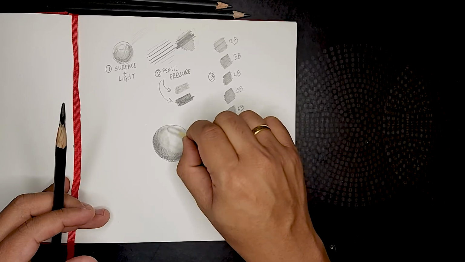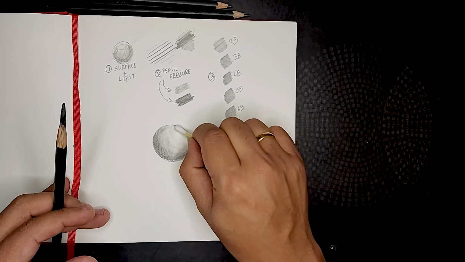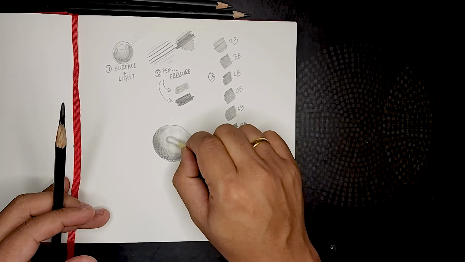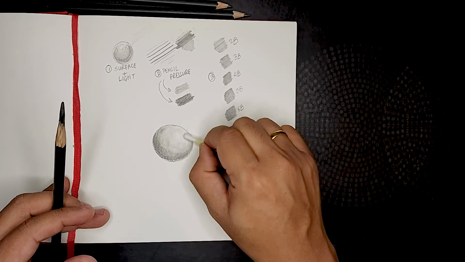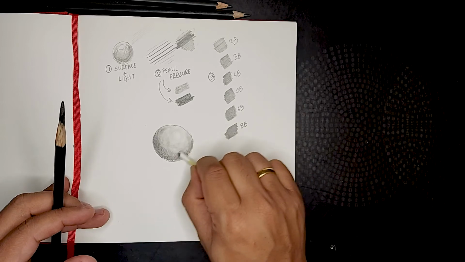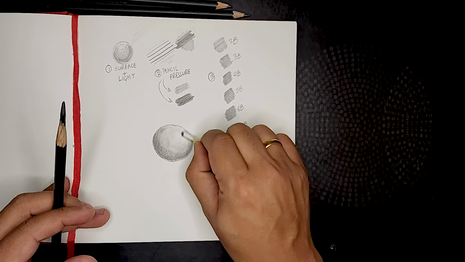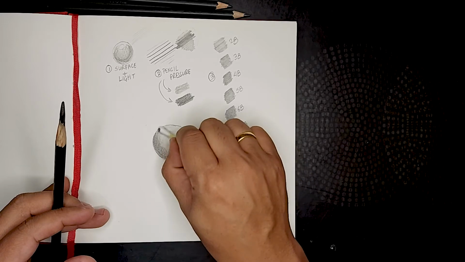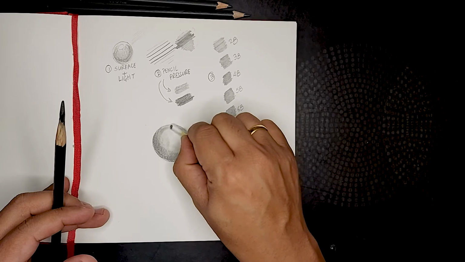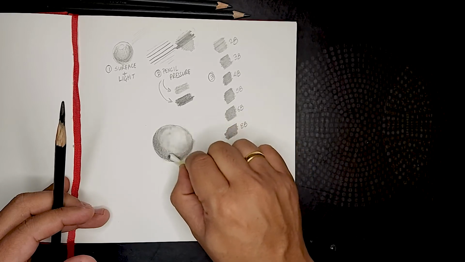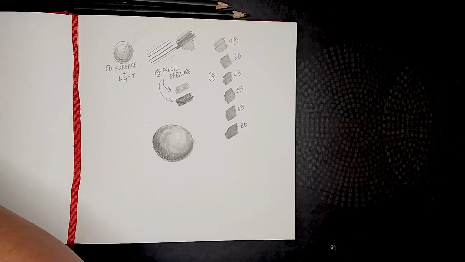I'm keeping the highlight area intact, and as I move on, similarly I am reducing the pressure of the pencil, or here in this case the bud. So see, that is done.